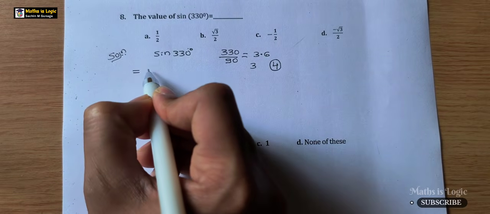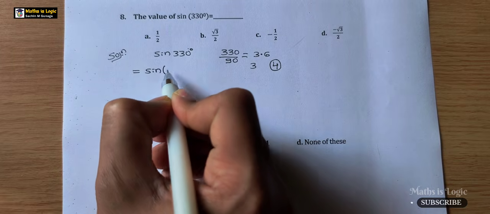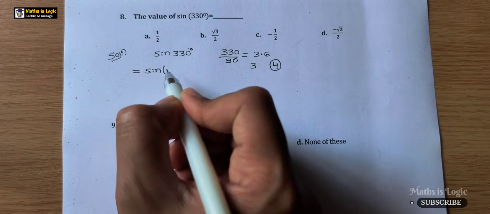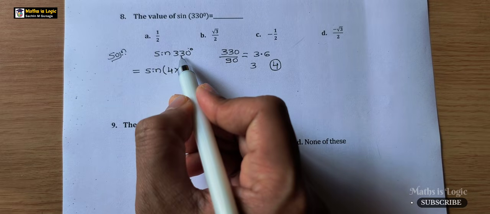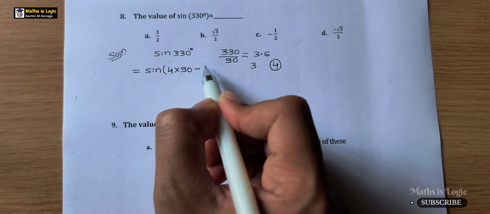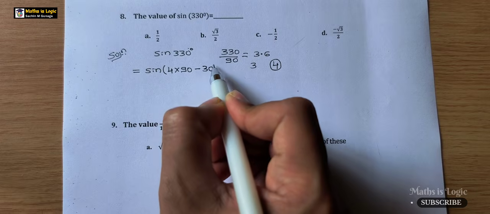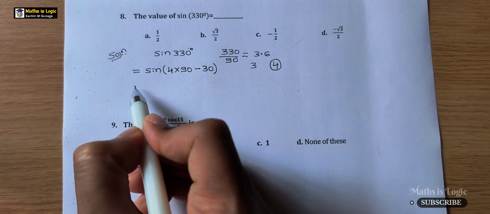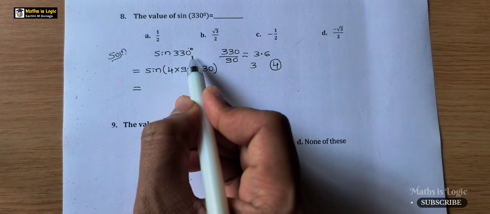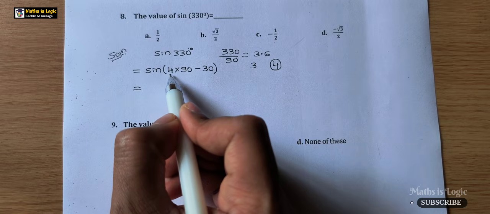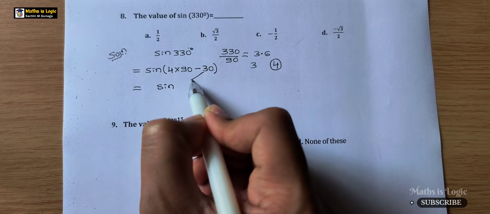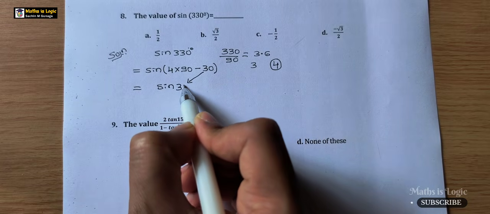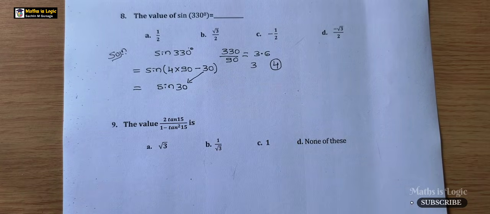So now write it in standard form. How to write 330? Take this 4 into 90, 360. To get this 330, from the 360 we need to subtract 30, then only we will get 330. Next, even number or odd number? 4 is the even number. Because of that reason, sine remains sine. Next, at the end 30 degree is there, so keep that 30 degree as it is.